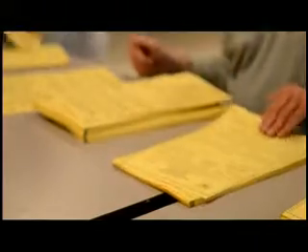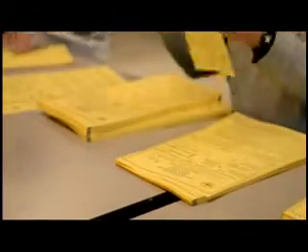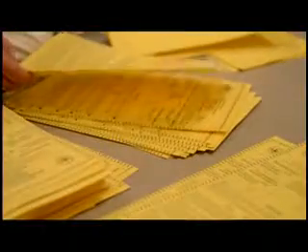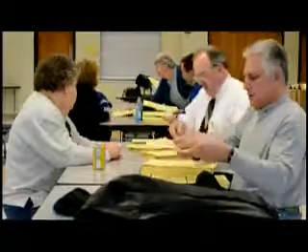There's a big misconception that during a recount process, the ballots are just run through the machines again, and that's not correct. In New Hampshire, it's a manual hand count process where we actually look at every ballot and count every ballot by hand. The Board of Recount reviews each ballot individually to determine the voter's intent.